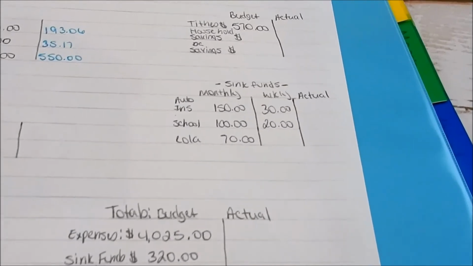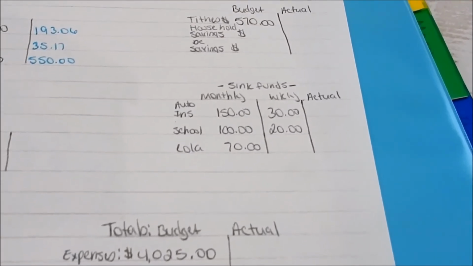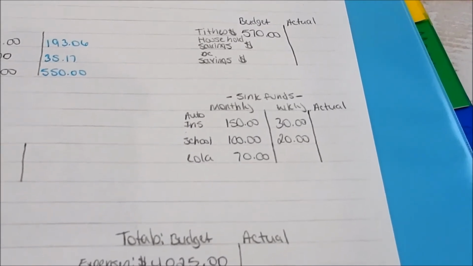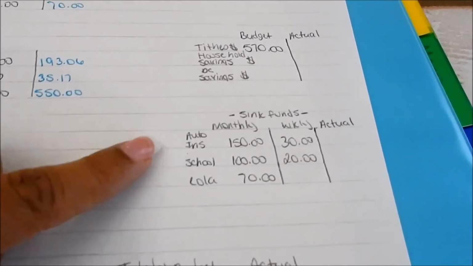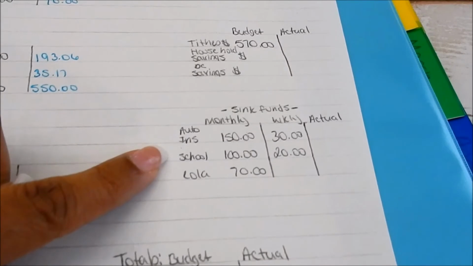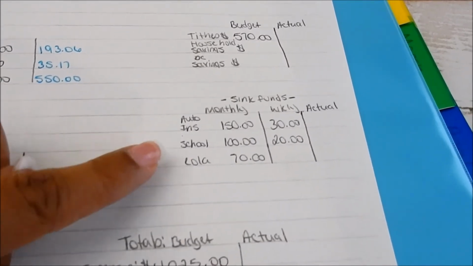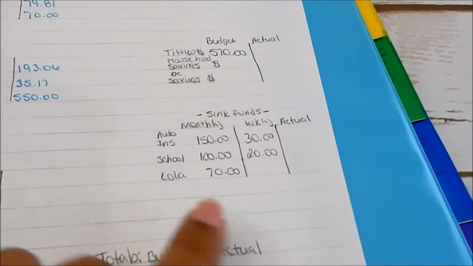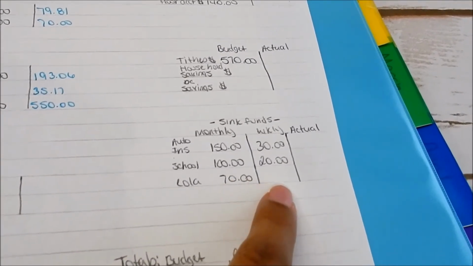Then going down, I have a little area that I use for my sinking funds. This lets me know what sinking funds I'm currently saving for this particular month. So for instance, auto insurance, and back to school is in August, so I'm saving for that. And then Lola's insurance is due in December, so I'm saving for that. And I need to write that in. I think it's like $13 or $14 for the week.